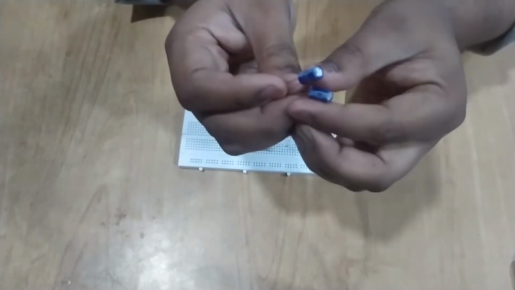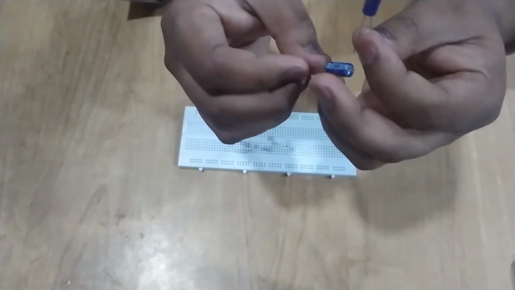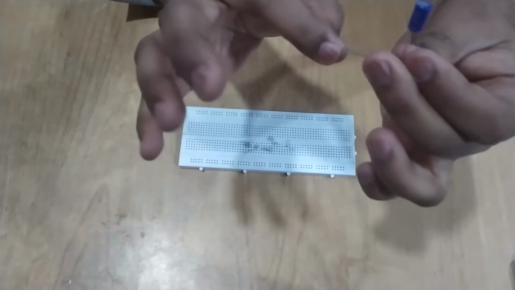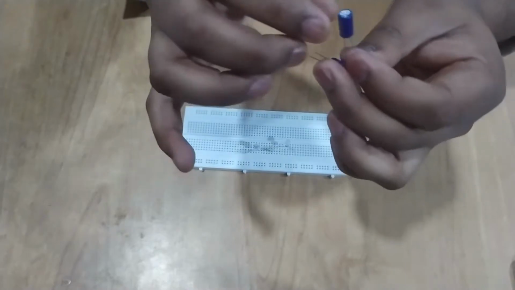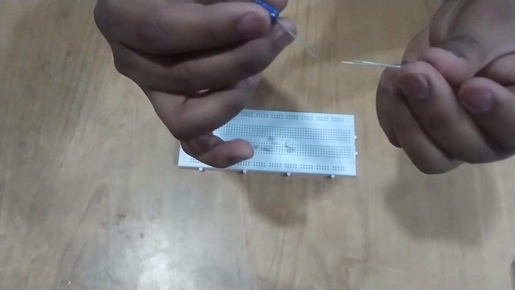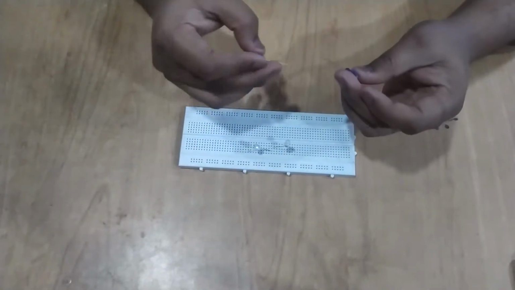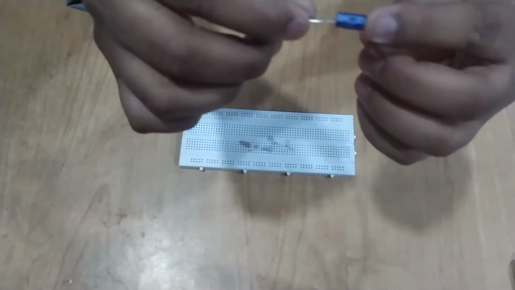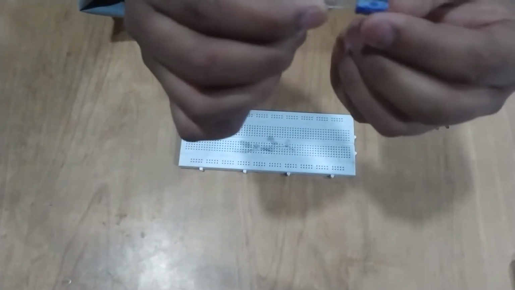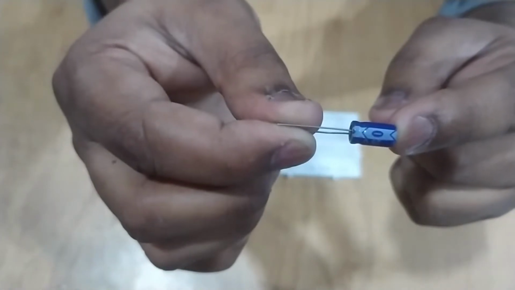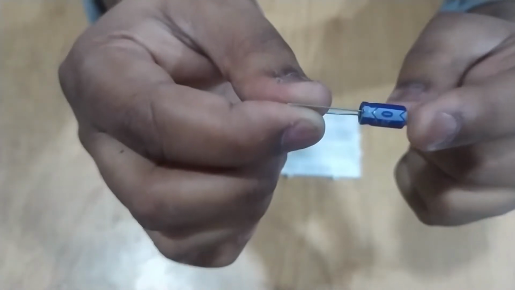Next, I'm going to connect the capacitors. So the positive of the capacitor will be left open for the moment, and we'll connect the negative of the capacitor with the negative of the LEDs. So easiest way to find the negative pin is to look for this symbol. So it might be 0 or a negative sign. In my case it is 0.